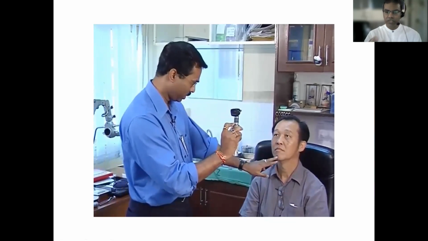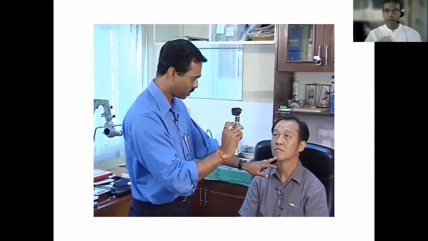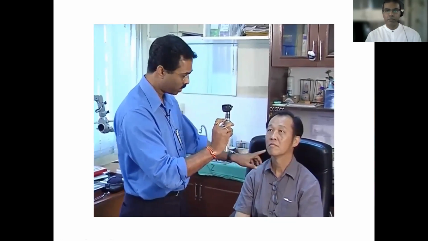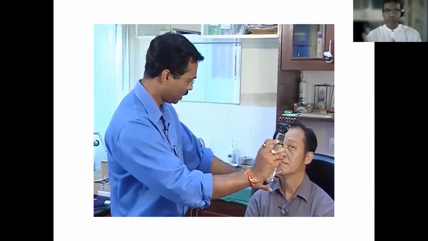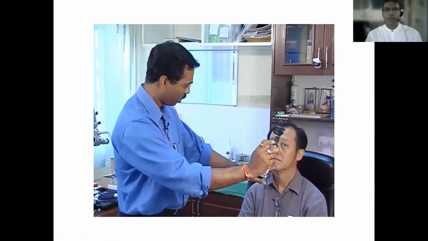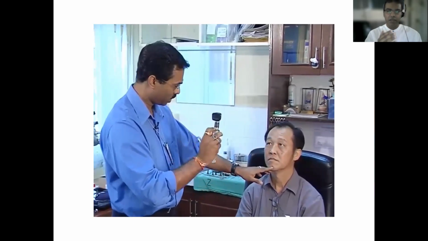So the patient is asked to fixate his eyes on the object. If he's unable to fixate, it signifies a central disorder. Then he's asked to track the movement of the object. If he's unable to track the object smoothly, if there's a shaky movement, then it signifies a central pathology.